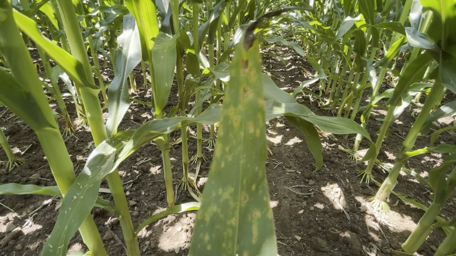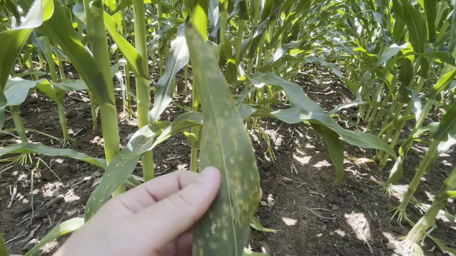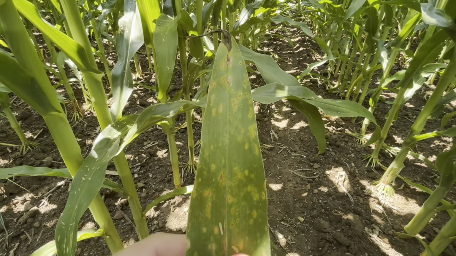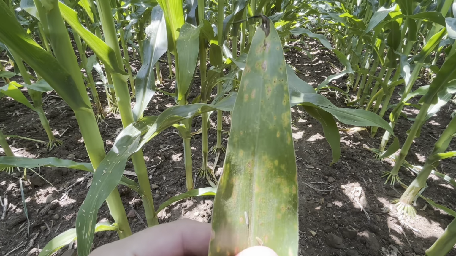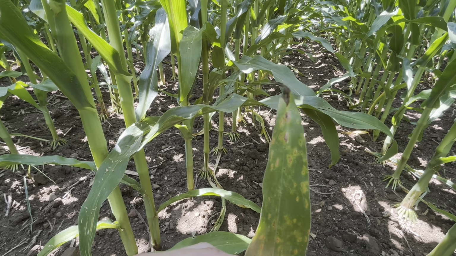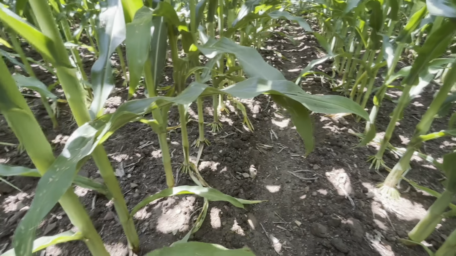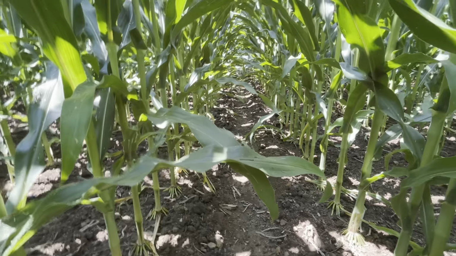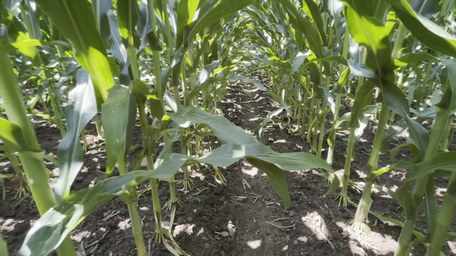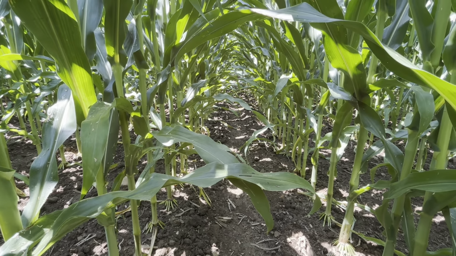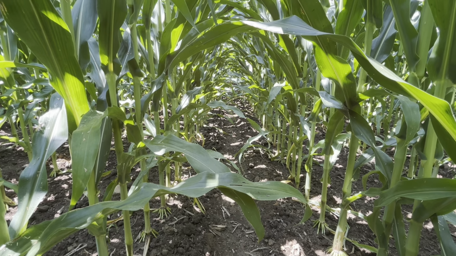It's on the top and the bottom of the leaf, as you can see. It is a darker, more like brick red type of color versus southern rust, which is commonly just on the top part of the leaf, and that's more of an orange type of color. It's the first rust that I've seen in this plot. At those levels, it is not a worrisome or concerning amount, so not too worried about that there.